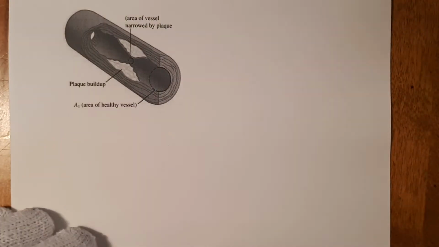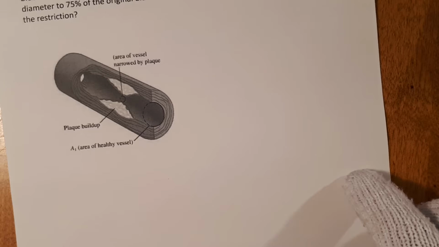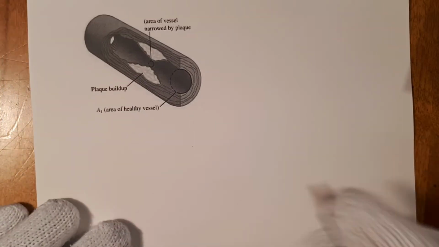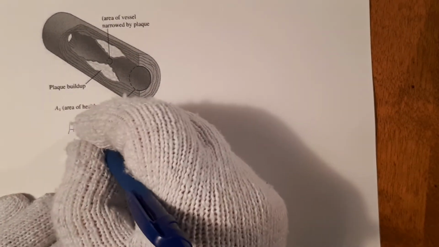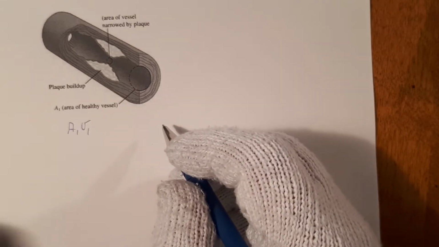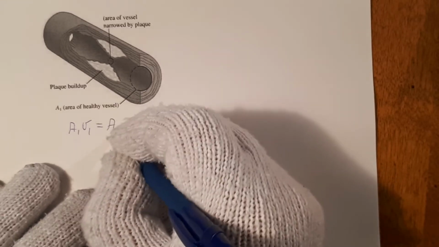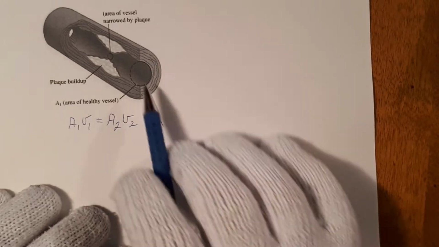And keep this handy. So the equation of continuity: cross-sectional area 1 times the initial velocity entering that area is equal to area 2 times velocity 2. So this would be A1v1 and A2v2.